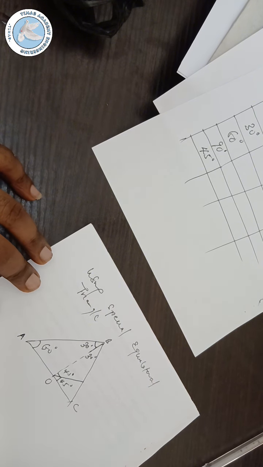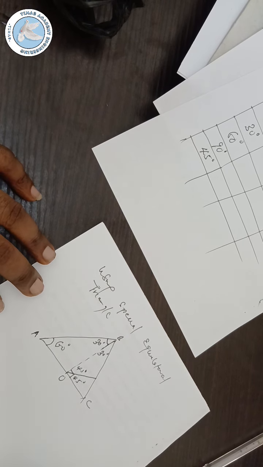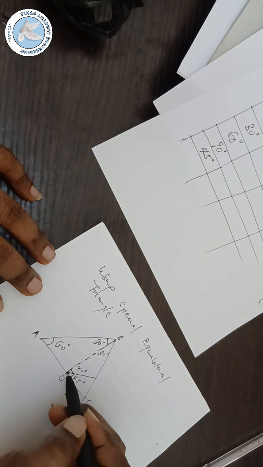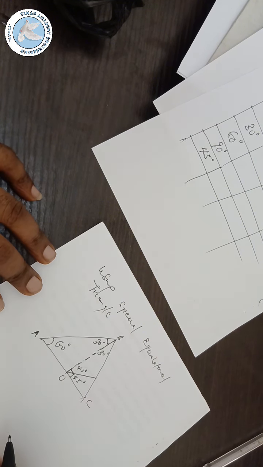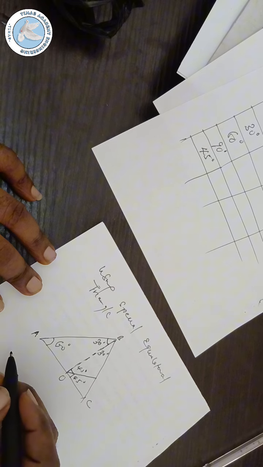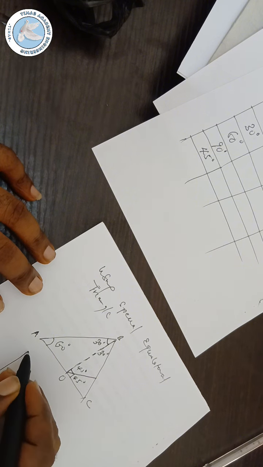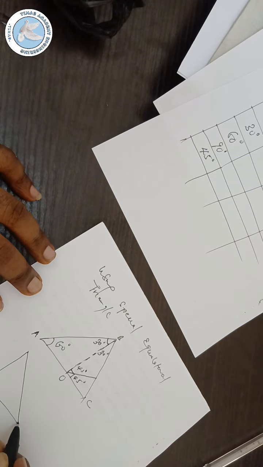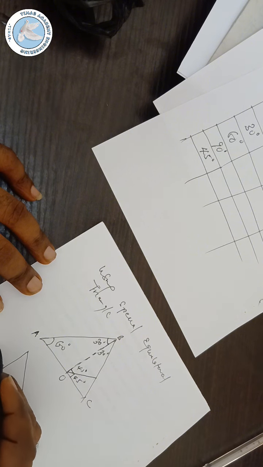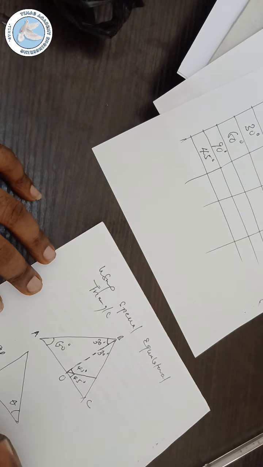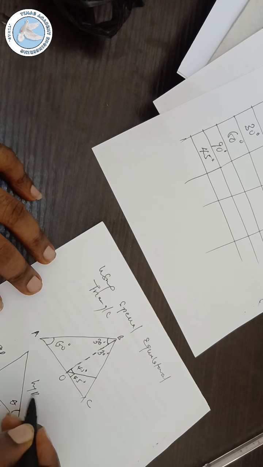So the aim is to generate the results of all these angles in short form, starting with the principle of the right angle triangle. If we have a triangle of this nature and we have this angle to be theta, with reference to this angle, this is opposite, this is adjacent, and this is hypotenuse.